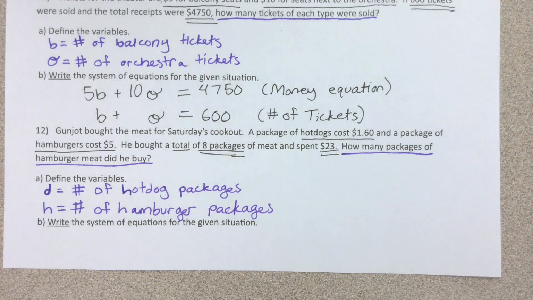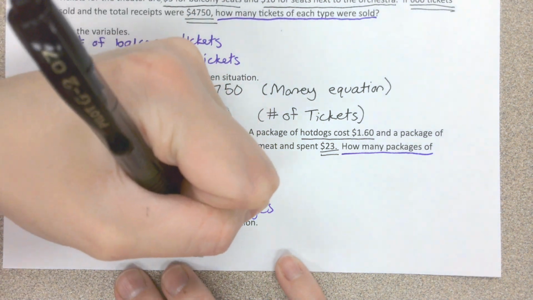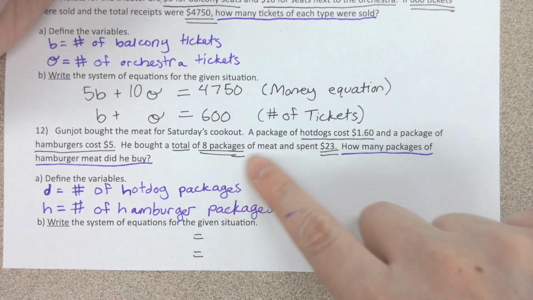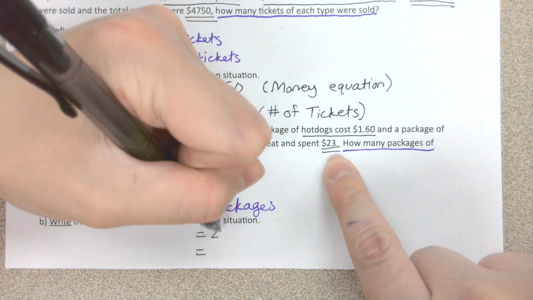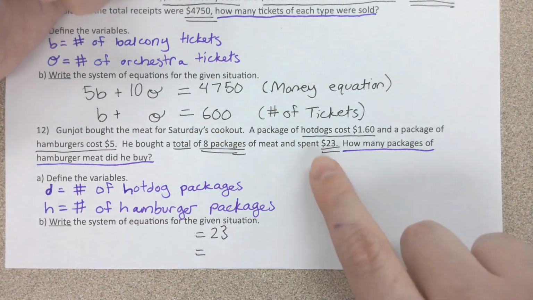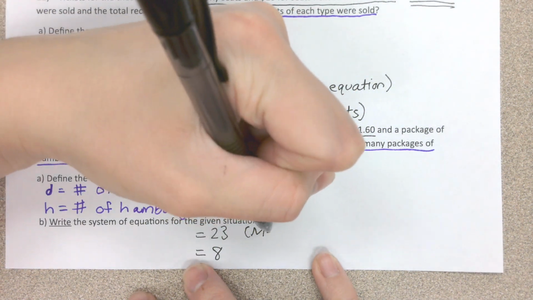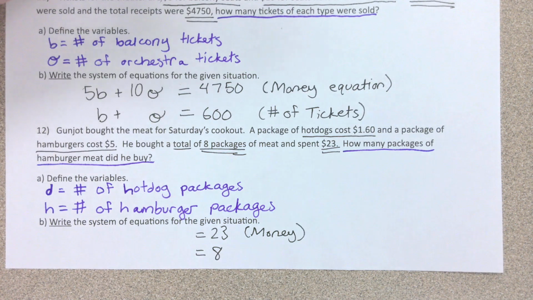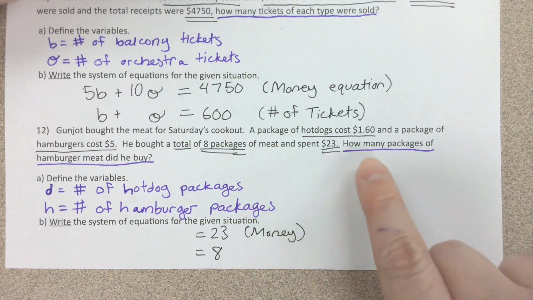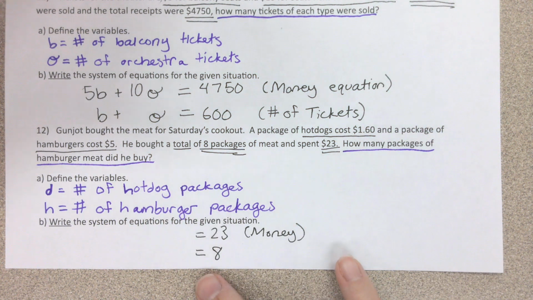All right, let's come up with the equations. Again, if you're not sure, start with the totals. It's going to equal the total. So again, I like to work with money first. Money is the most obvious for most students. So I'm going to start with the 23. And then the other total was 8. 23, again, this is our money equation. I'm just going to write money. And 8, this is the number of packages of meat.